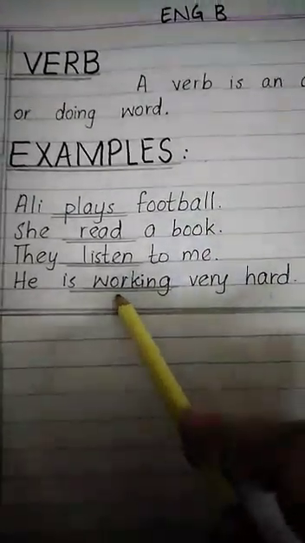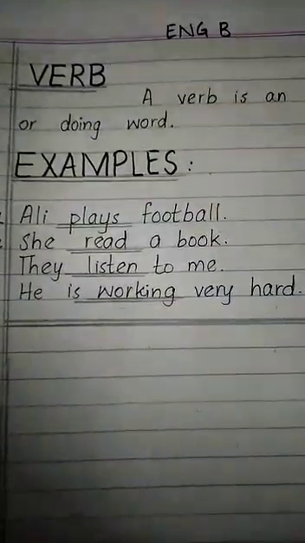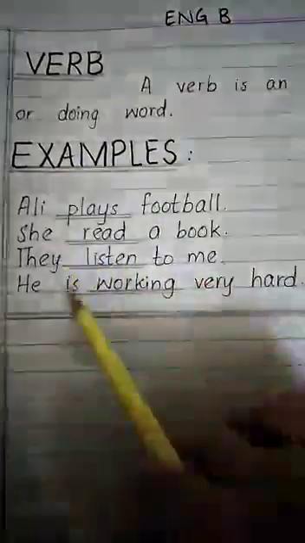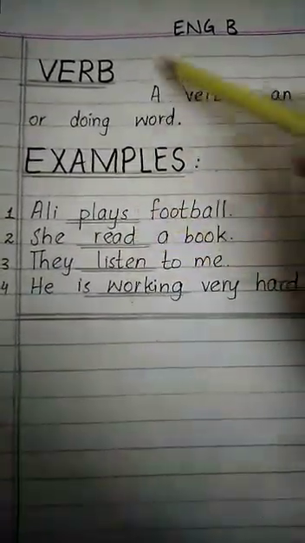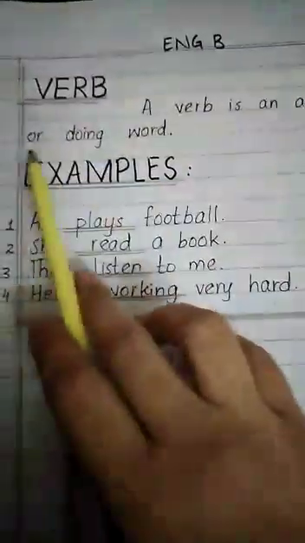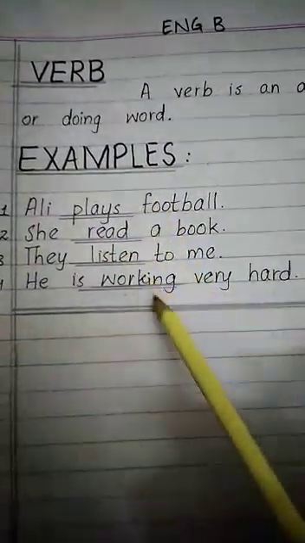This word "mehnat" is called a verb because he is working, he is performing some kind of action. This is called verb. So these all are some of the examples of verb. You have to write down verb on top of your page on English B side. Write down the definition in exact way. Examples, you will have to make your own example.